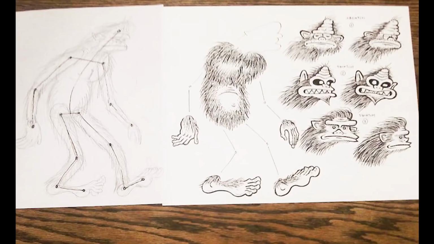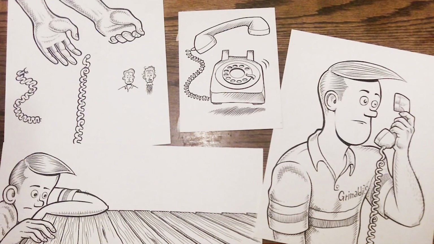Here's one of the other Sasquatches, and just the preparatory sketch. And their heads turn, so I have the different heads to fit on top there. And then this is a phone answering scene. This guy's staring at the phone, waiting for it to ring, and then when it finally rings, he answers it. So these are just the only pieces that were necessary to make it happen.